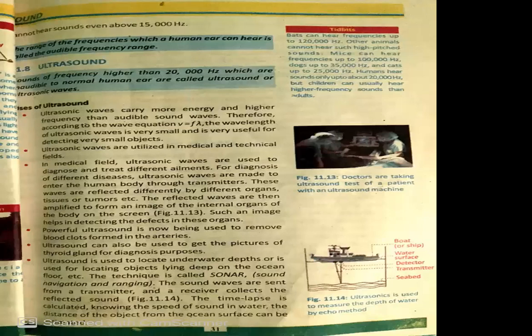These ultrasonic waves are used to diagnose which organ is bad or which organ is in good condition. How does the doctor use ultrasonic waves? Look, to diagnose different diseases, ultrasonic waves are made to enter the human body through transmission. How does the doctor transmit the ultrasonic waves into the body of the patient? They use a transmitter to enter the ultrasonic waves. Okay? These waves are reflected differently by different organs, tissues, or tumors. The reflected waves are then amplified to form an image of the internal organ of the body.